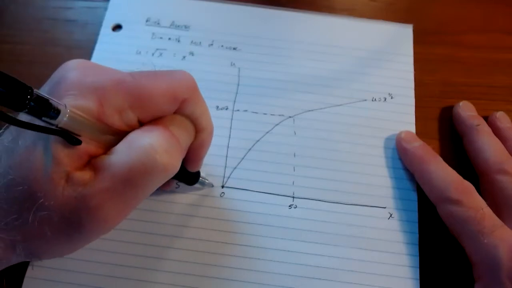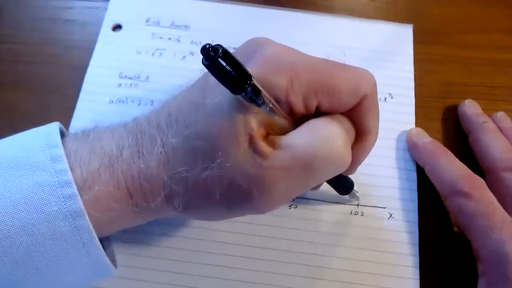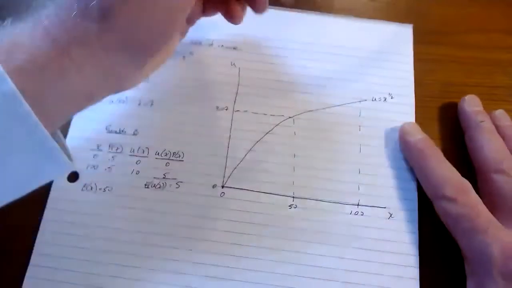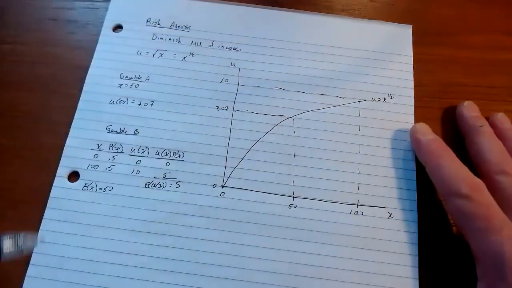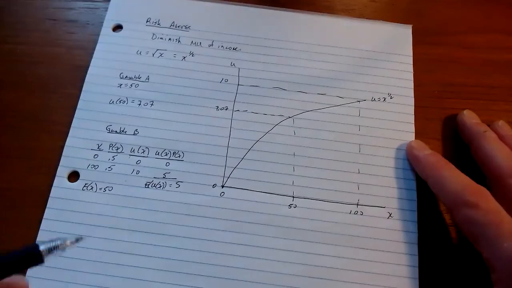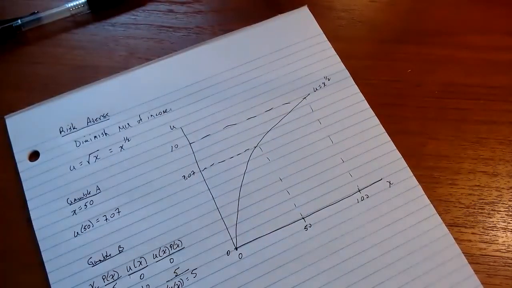You could have a payoff of 0 with utility of 0. You could have a payoff of 100, in which case you'd have a utility of 10, right? 0 and 10. We can connect those two points.